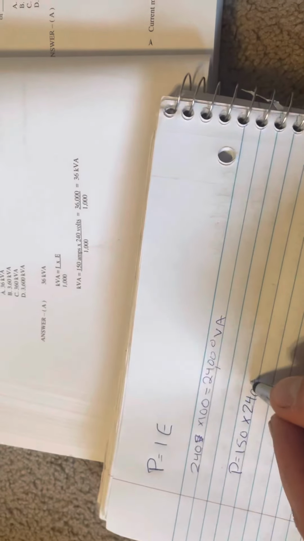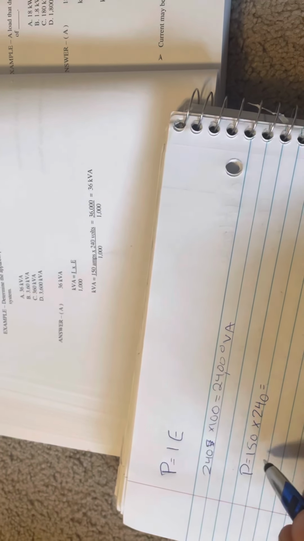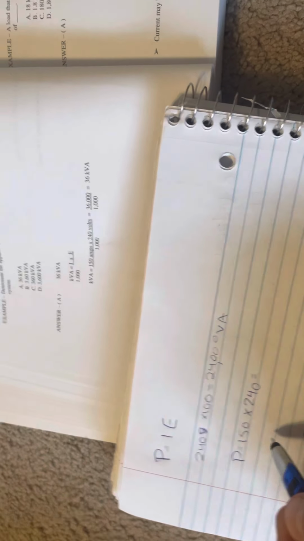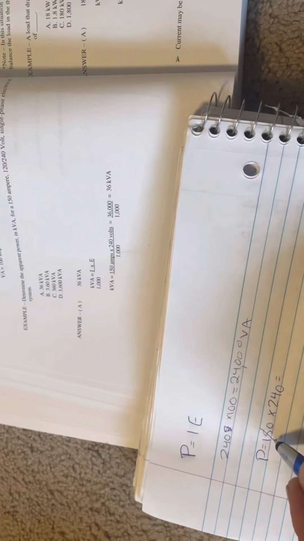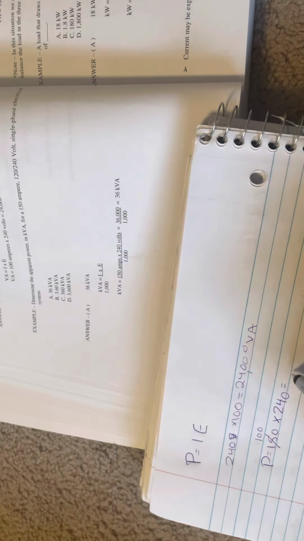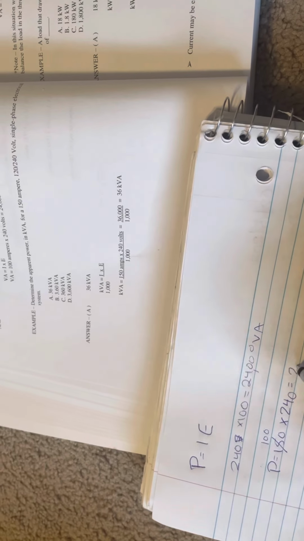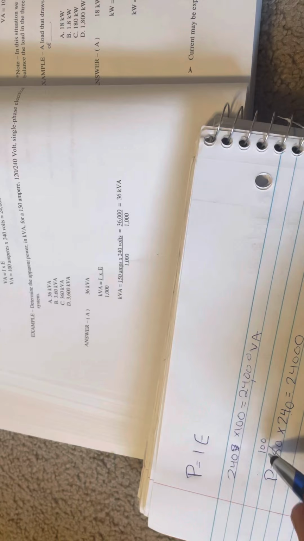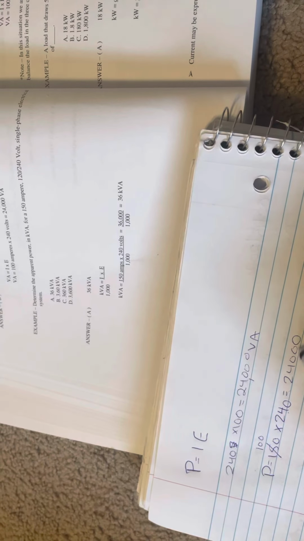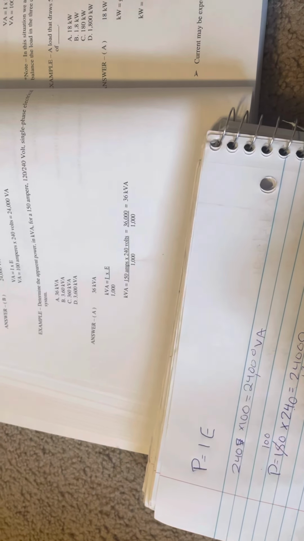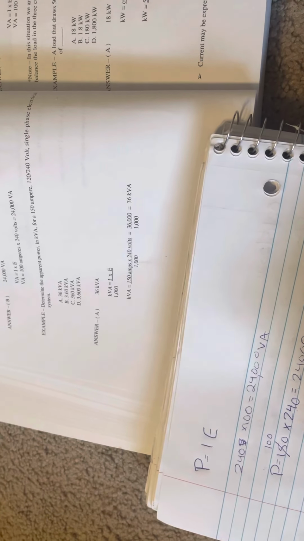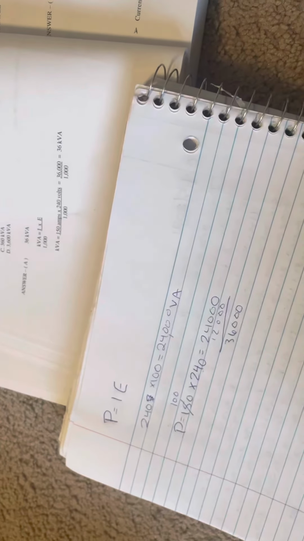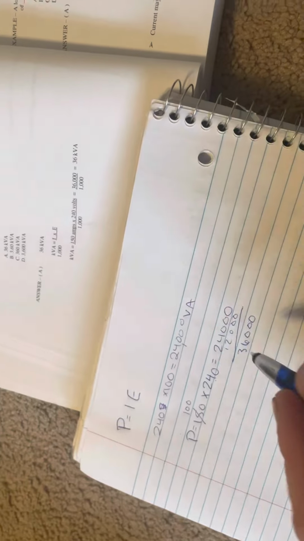I could show you how to do it mathematically. Maybe I will. You can just type it in on your calculator, but basically make that 100 times 240 is 24,000. 50 times 240 is half of 24,000, or 12,000, and you could add them together. But it's probably just easier for you just to keep it simple to do it on your calculator.